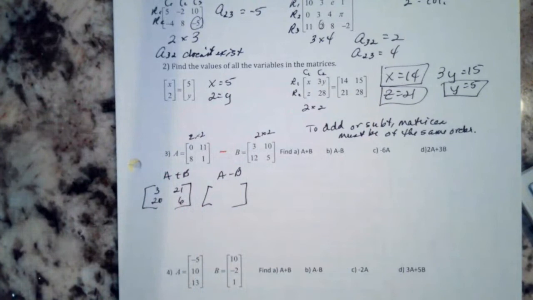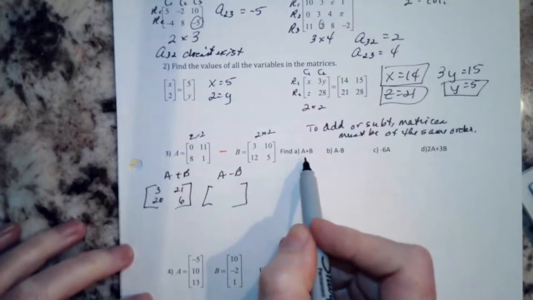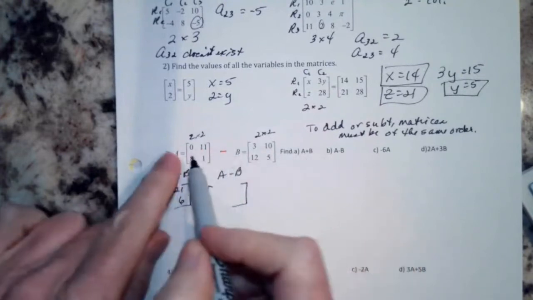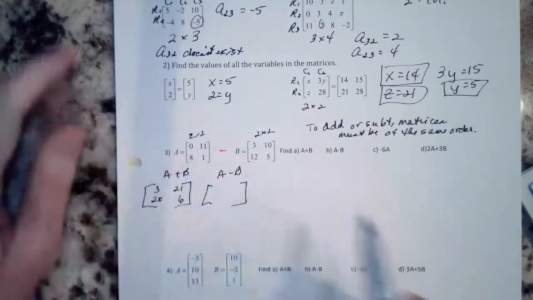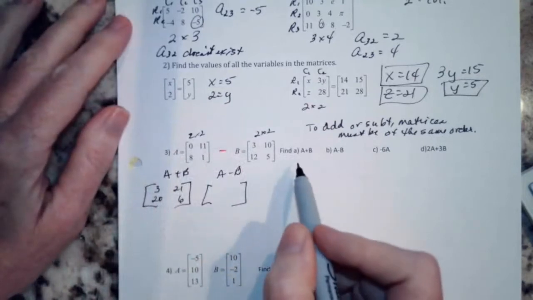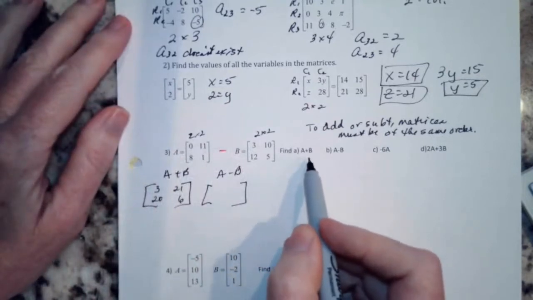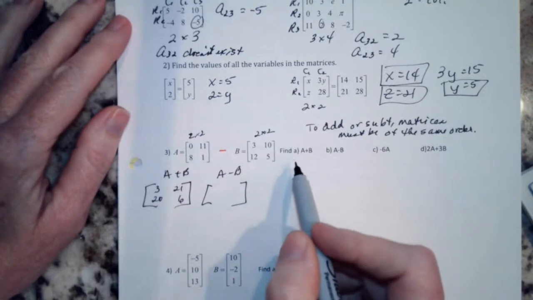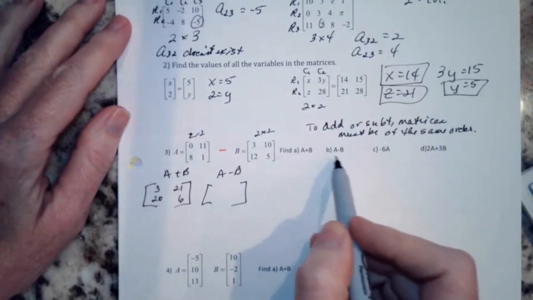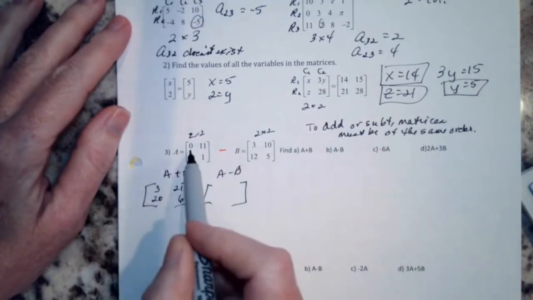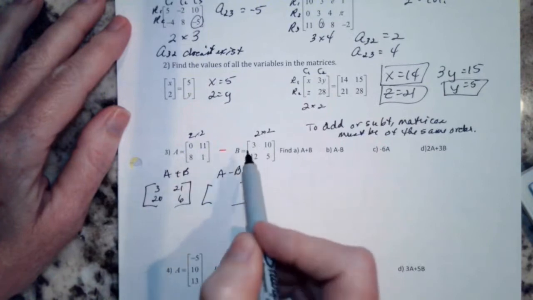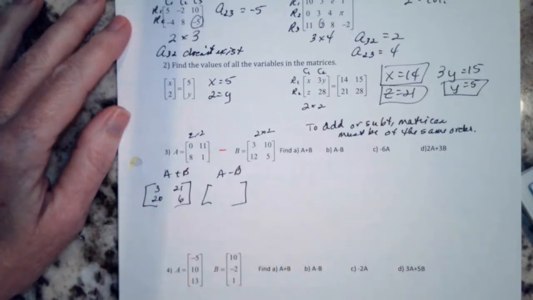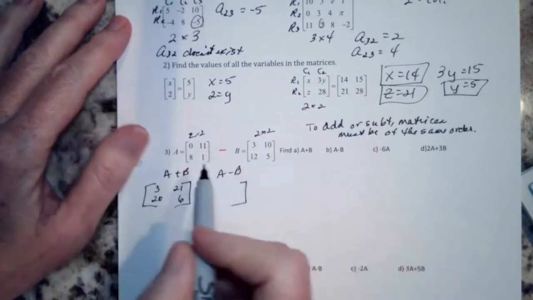Be careful. Just like regular addition and regular subtraction, order does not matter when we add. We could have added B plus A. We can change the order, just like 3 plus 5 is the same thing as 5 plus 3. That's called commutative, but that doesn't occur with subtraction. So A minus B is different from B minus A. You've got to be careful of the order when you're subtracting.